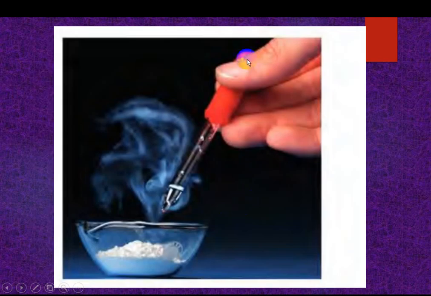Here's what happened. Look, it is quicklime, calcium oxide. If we add water to quicklime, we see bubbles, and the surrounding area, the reaction medium, becomes hot.